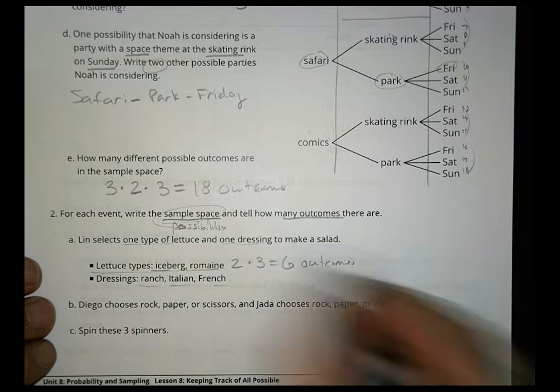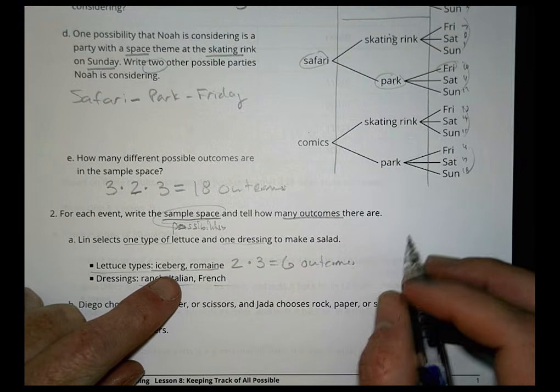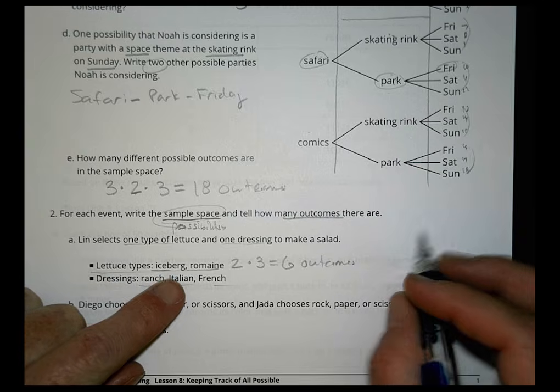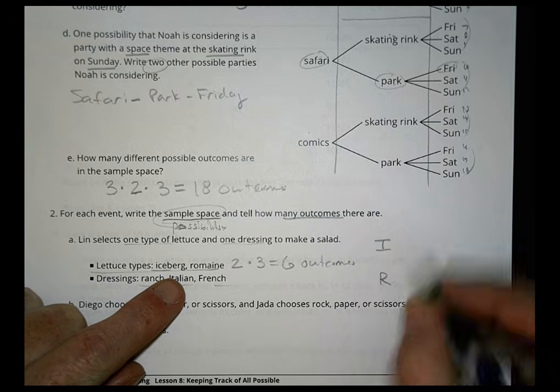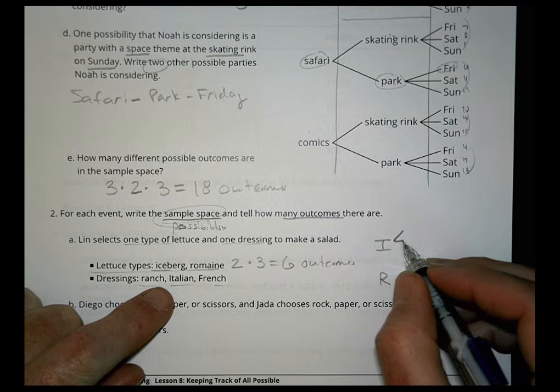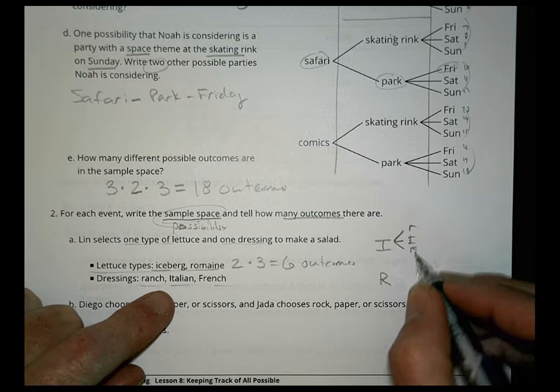Now for my sample space, let's use some abbreviations here. I can write it out. I can write it as a list. I can write it as a tree. Doesn't make a difference here. I'm going to do a tree this time. I'm going to do iceberg, and I'm going to do romaine. And iceberg can be paired up with ranch, Italian, or French dressing.